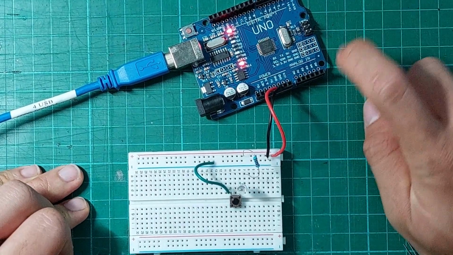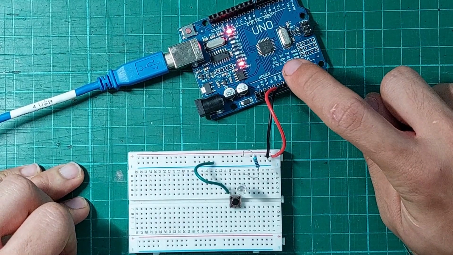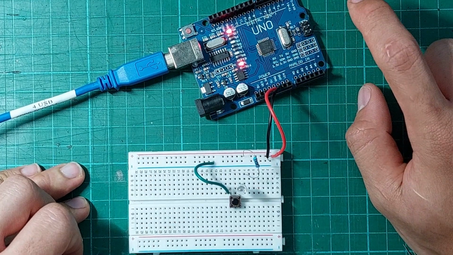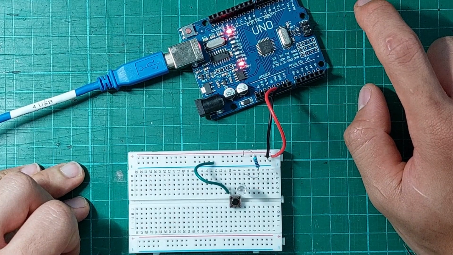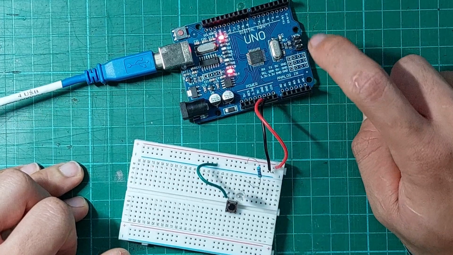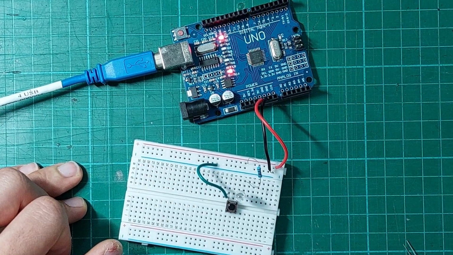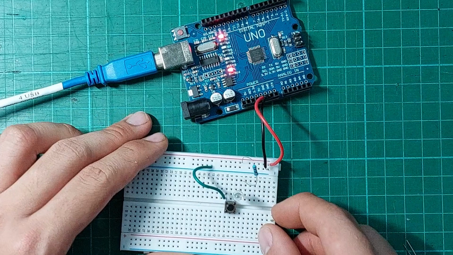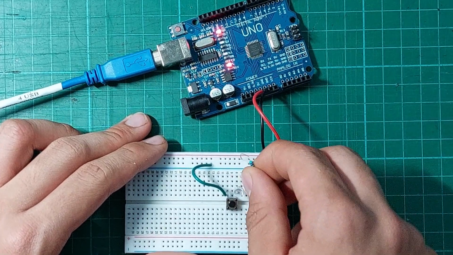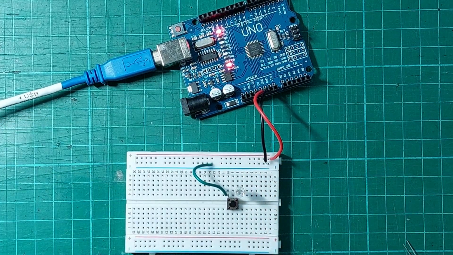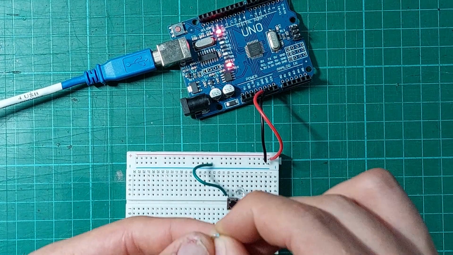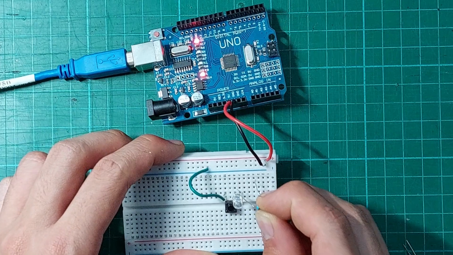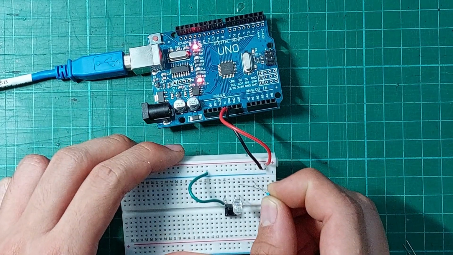Why is that? Because this is still connected to 5 volts and ground, so it's not going to do anything, because we are not controlling it via the pins, which is pin 10. So what I'm going to do is disconnect the resistor from 5 volts. I'm going to put it on another random column, making sure that I use the same column for the other pin.